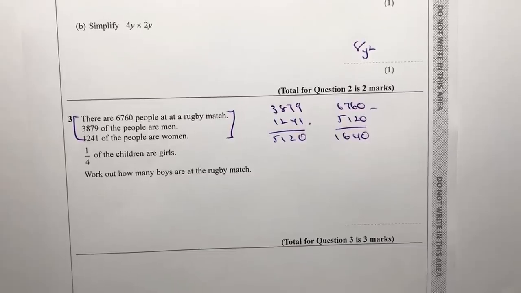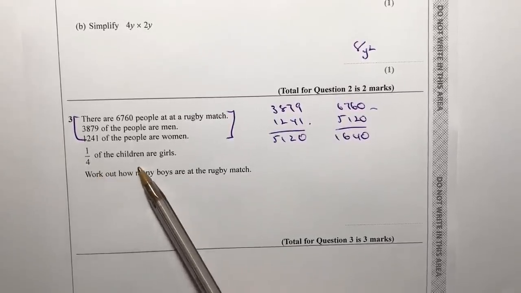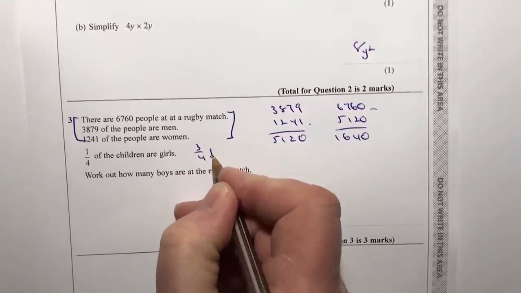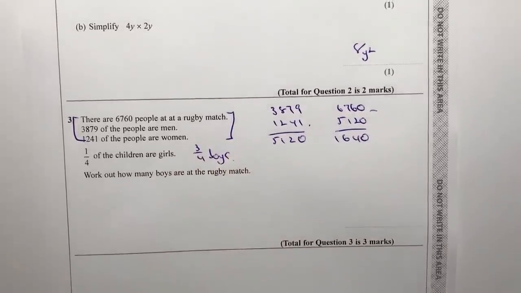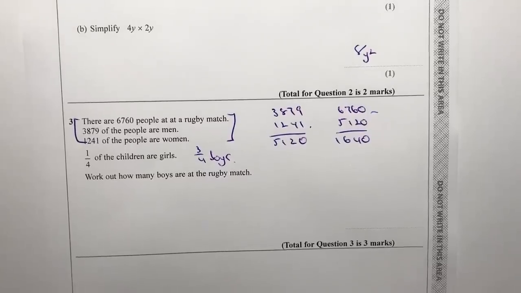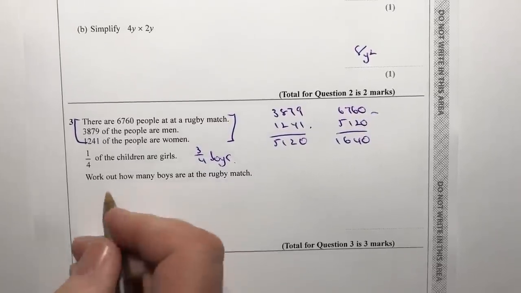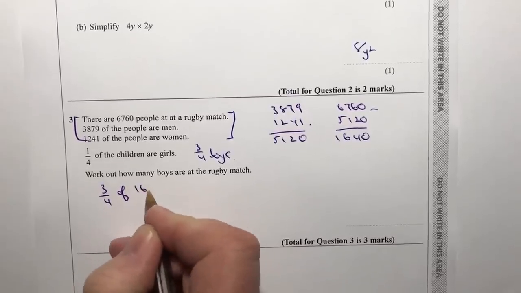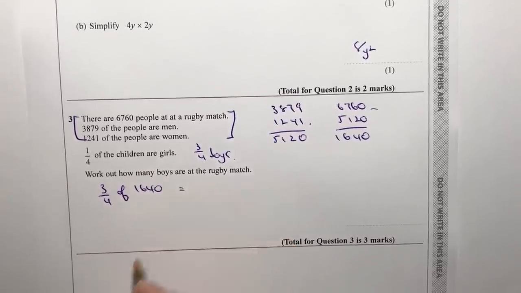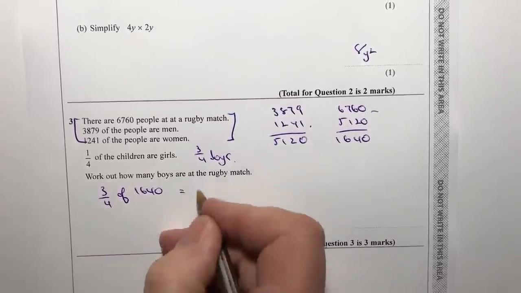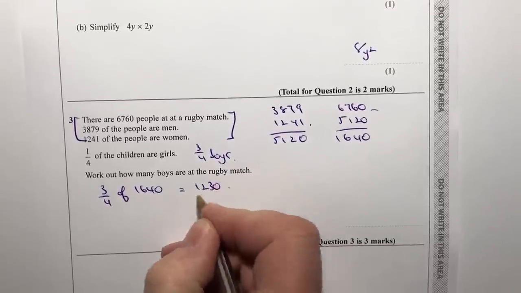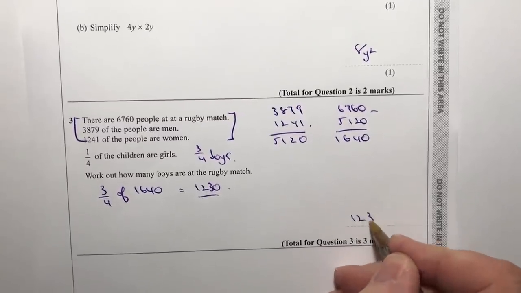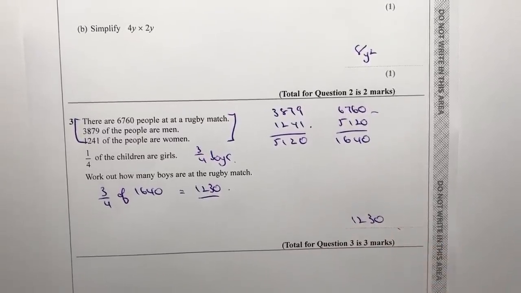Alrighty, and then it says 1/4 of the children are girls. Well, that basically means that 3/4 of them must be boys. So if we want to work out how many boys there are at the rugby match, it's going to be 3/4 of 1,640. If you pop that into your calculator, you're going to get 1,230. So actually there are 1,230 boys at the rugby match.